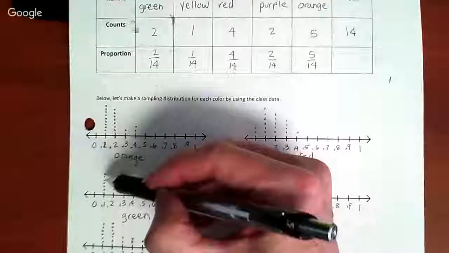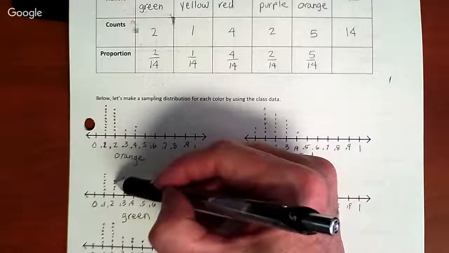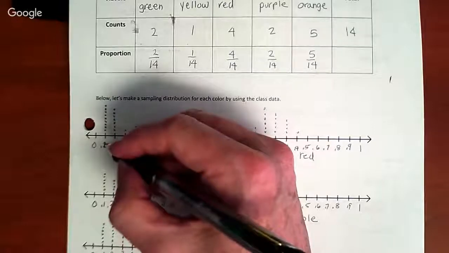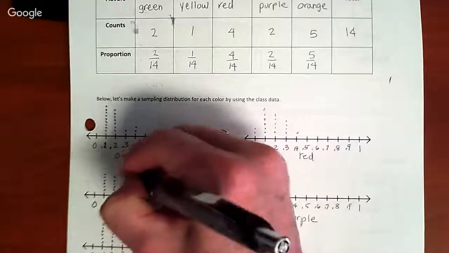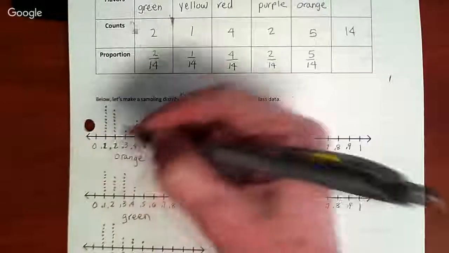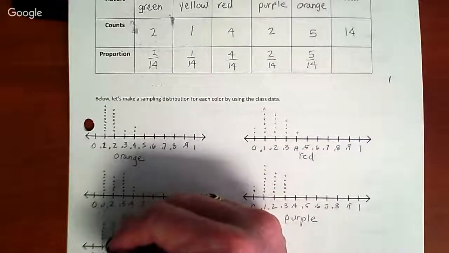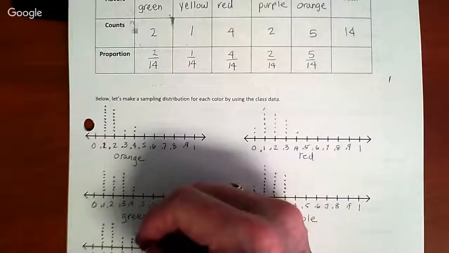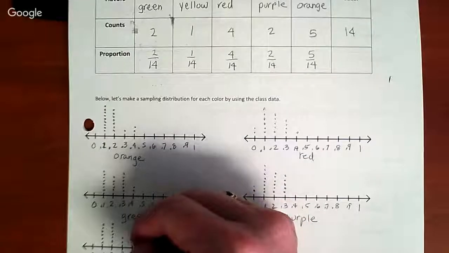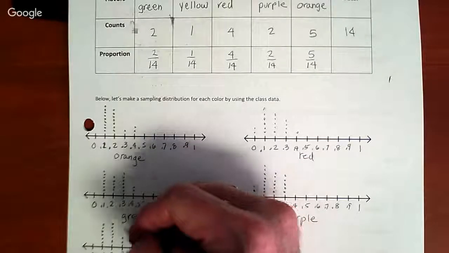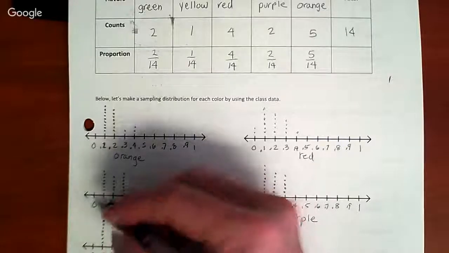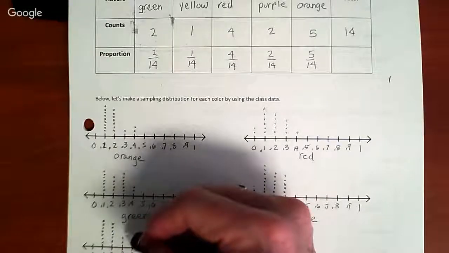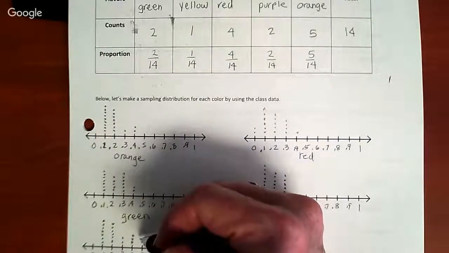Let's make sure we've got them all. Who did I miss here? Oh, I missed that one. Oh, yep, missed that one too. 1, 2, 3, 4, 5. Oh, I missed another one.